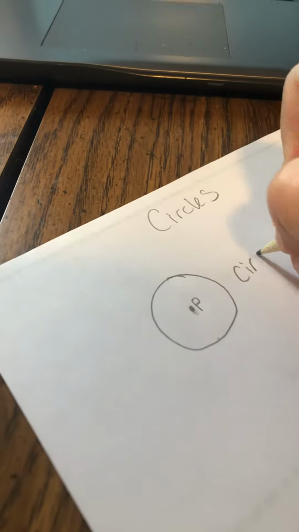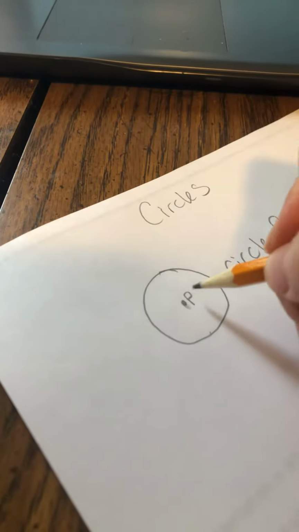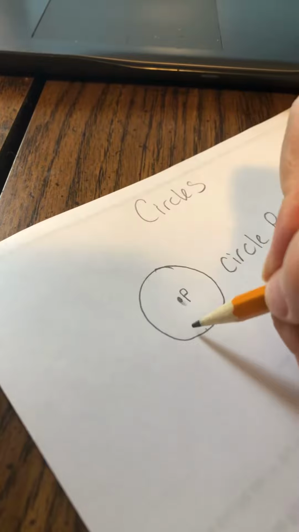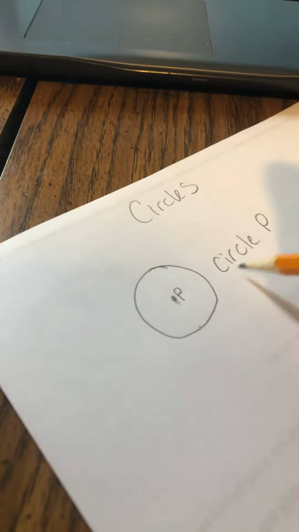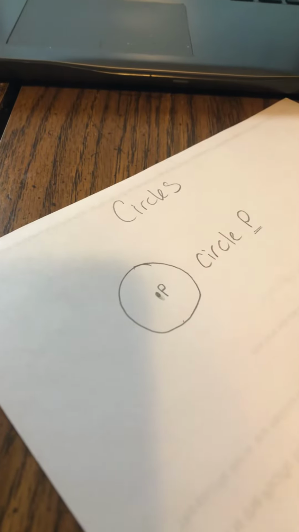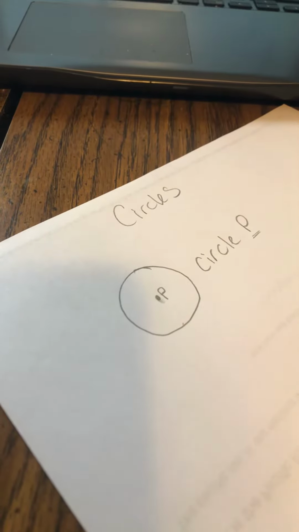And so we would refer to this as circle P, and everything from the center to the edge is the same distance around a circle. So the circle is always named by its center point, P. So that's the first thing you want to know about circles.